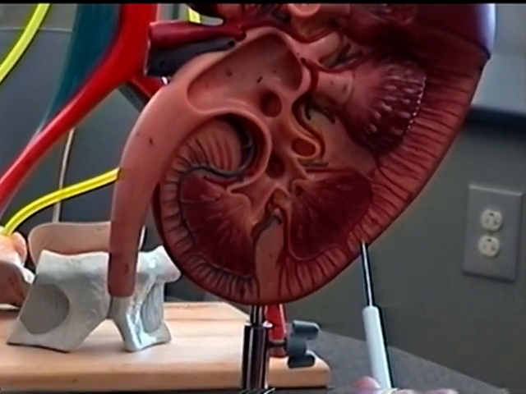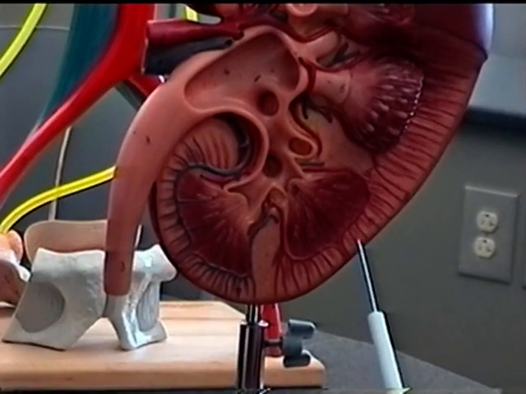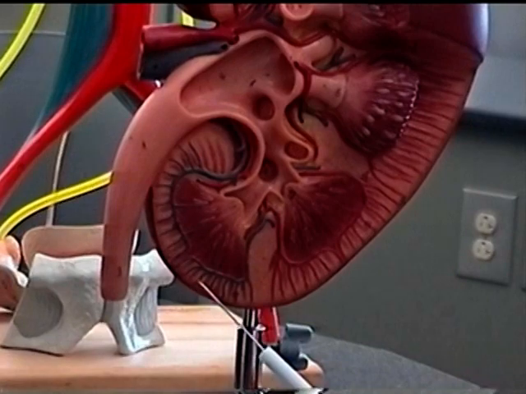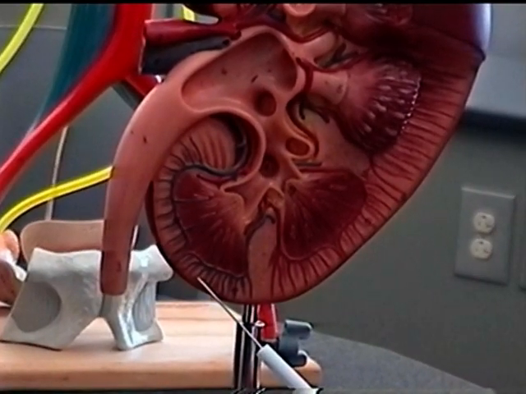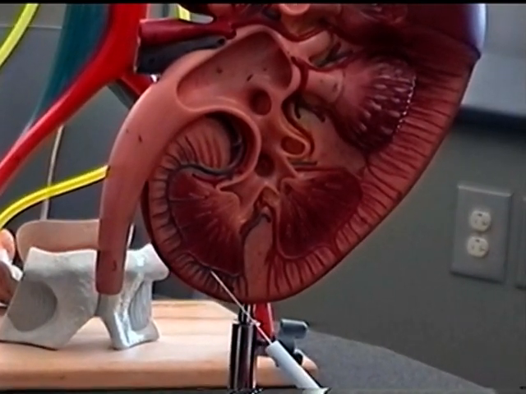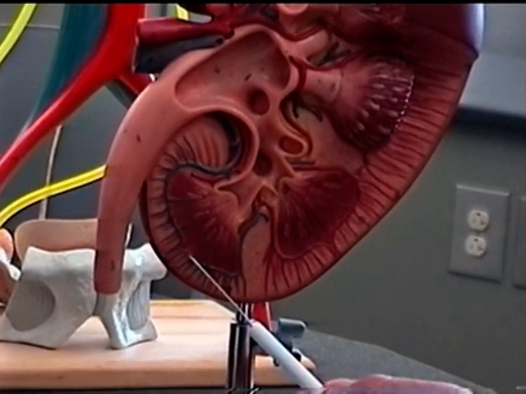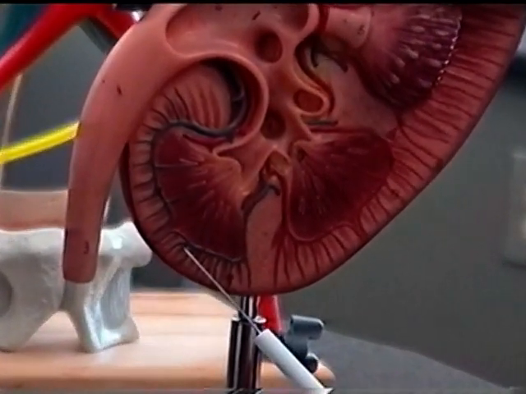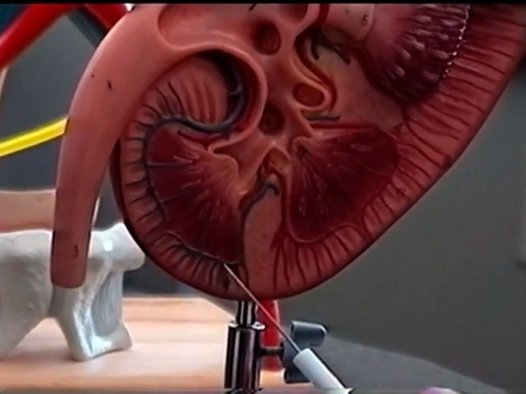And then the drainage pattern is the same. So what drains the structures in the cortex are interlobular veins. Interlobular veins feed into these veins arcing across the top of the pyramid here, so arcuate veins.